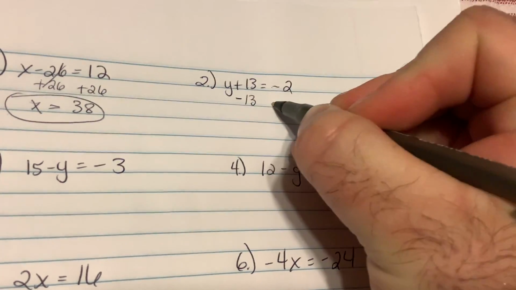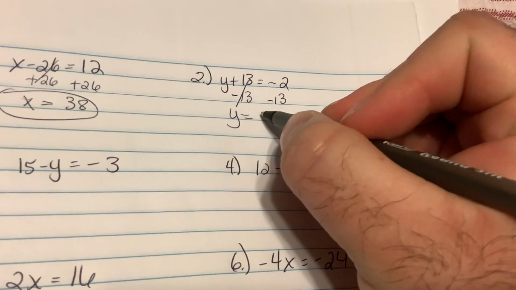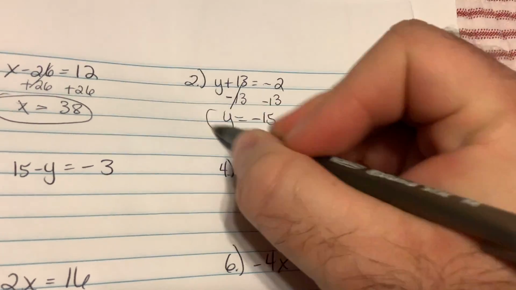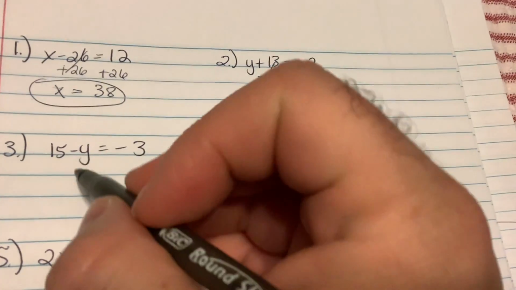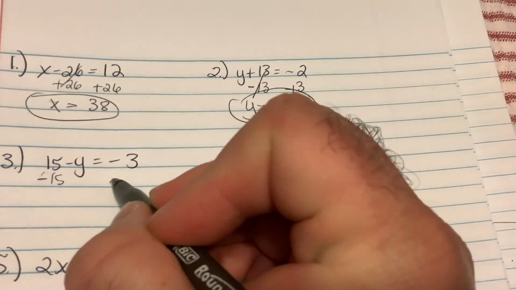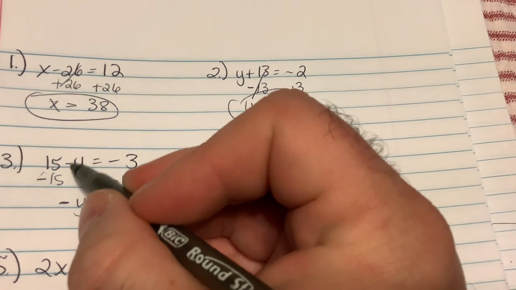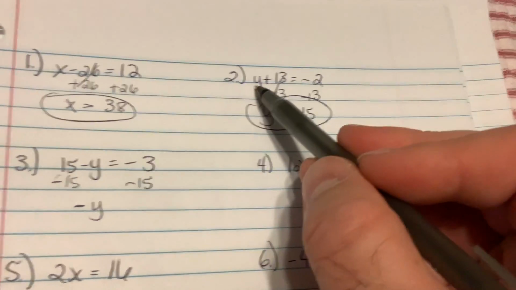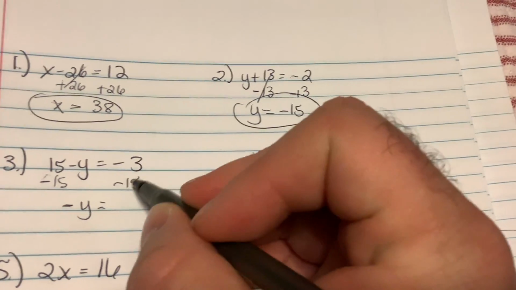Subtract 13. Subtract 13. Those cancel out, and we've got negative 15. Okay, negative 2 minus 13 is negative 15. On this one, we're going to subtract 15, and we get negative y. That's a negative y because these are positive variables. This one's negative at this point, and we get negative 18.